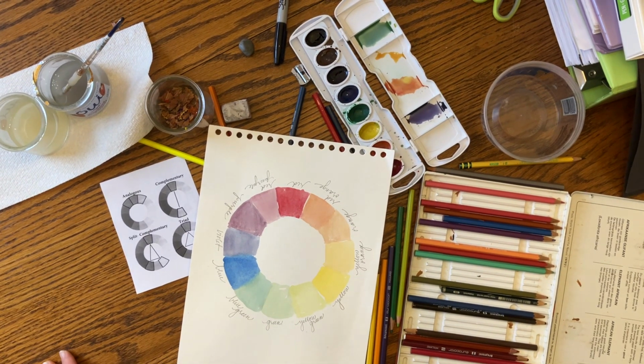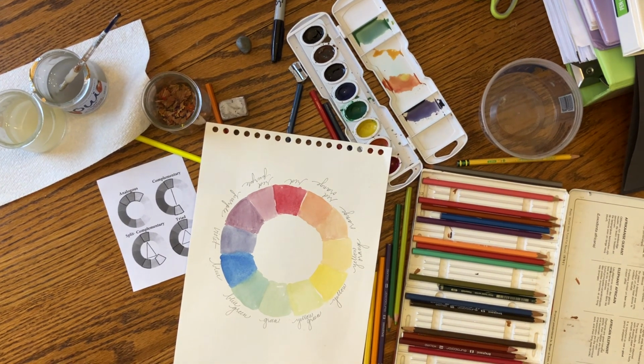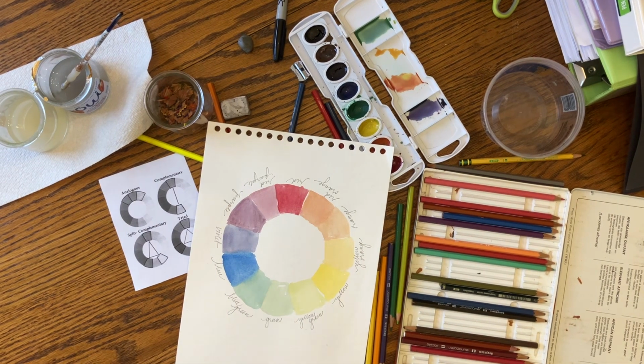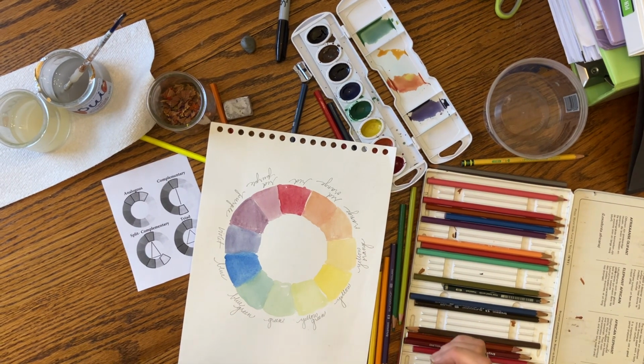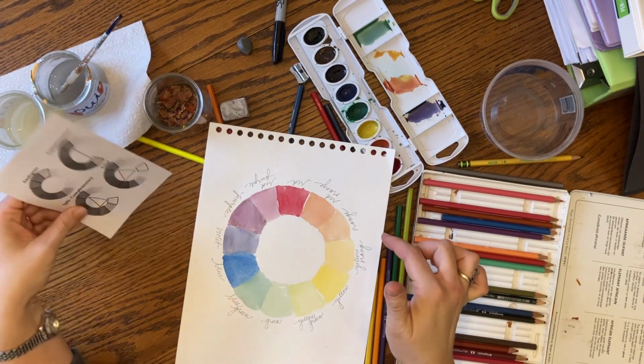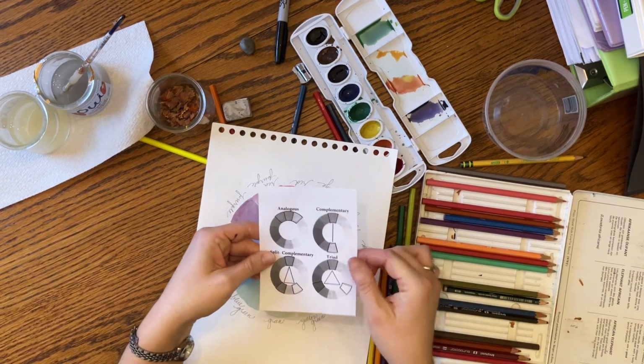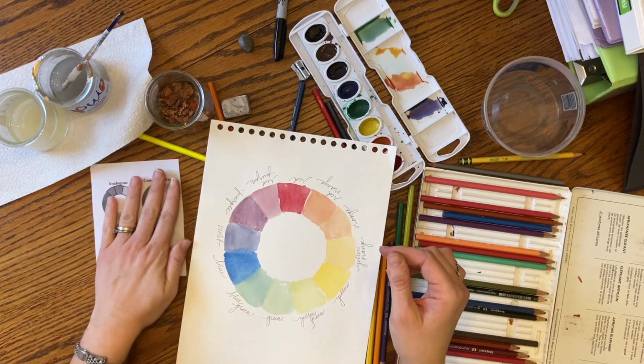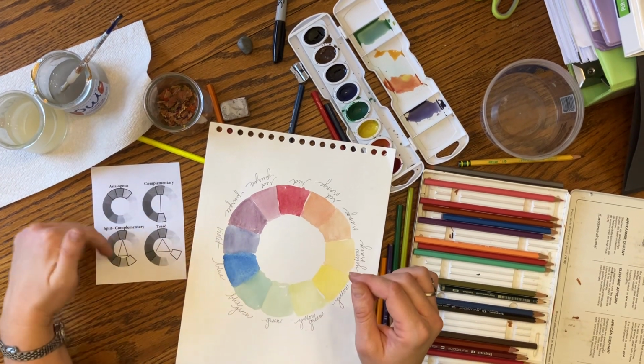Okay guys, we are going to cover a couple of concepts about color, and then I'm going to introduce your assignment that you're going to work on today. So I want you to have your color wheel in front of you, and then also this card. Your version of this card is in color. We are going to cover these four concepts.